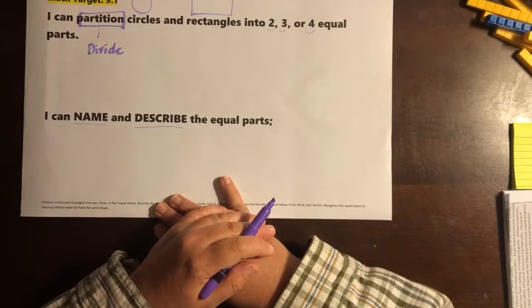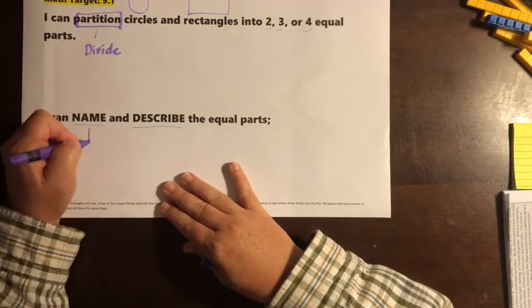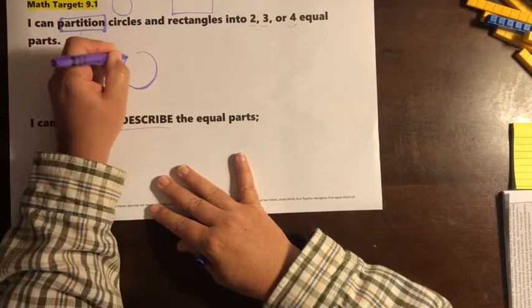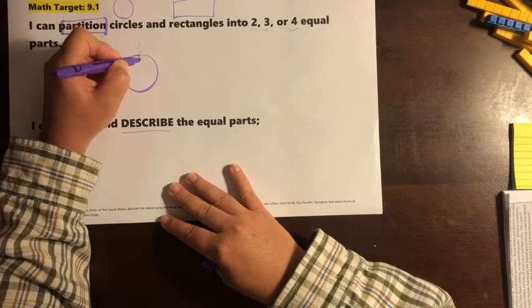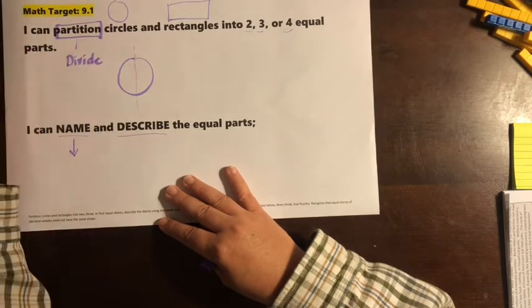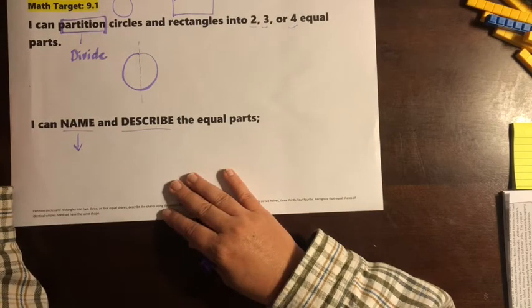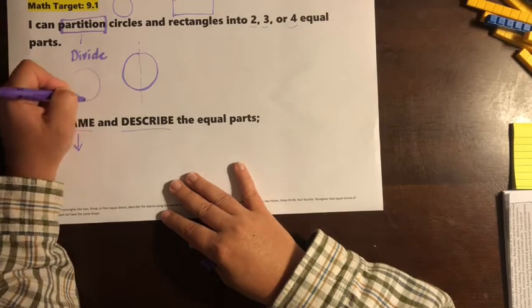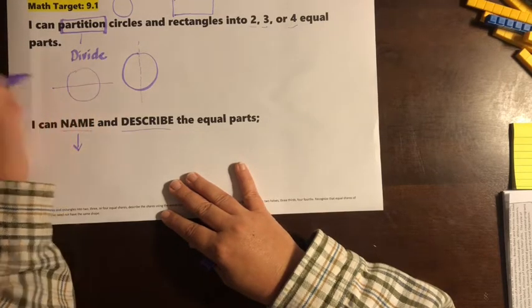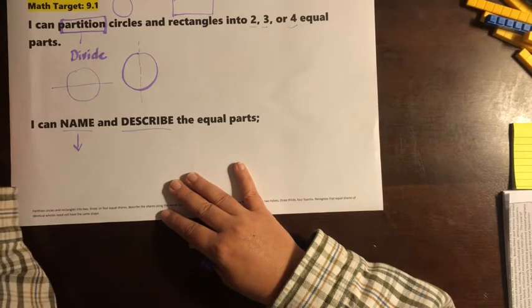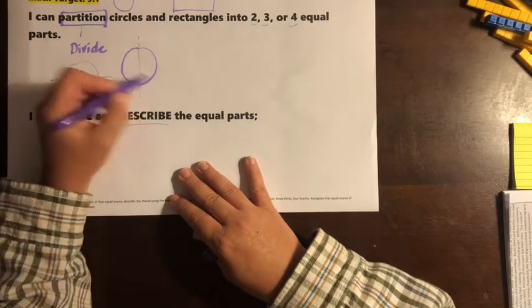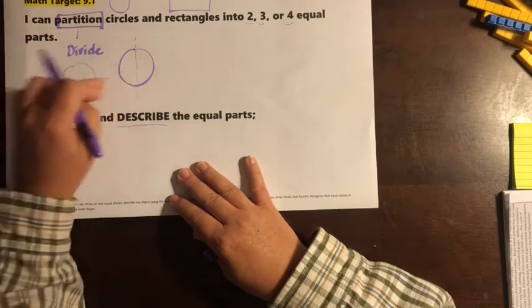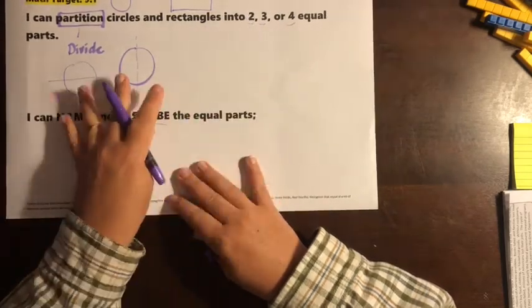Okay, so naming them. If I have a circle and I want to share it equally with 2 people, I need to divide it. So now I have equal parts on either side. Is there another way that I could have drawn a line to divide it? Yeah, you're right. So if I were to take that circle and do it this way. Very good. There's lots of different ways that I could have drawn my line to divide my circle. I could have gone sideways on either side, but we are dividing it into 2, 3, or 4 equal parts. So these are 2 equal parts.